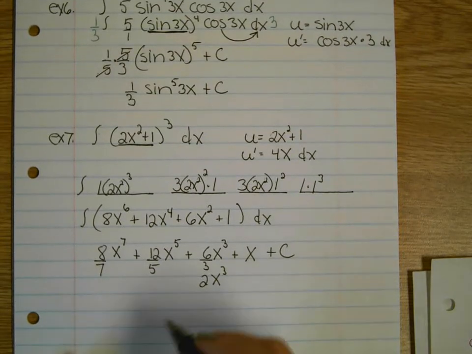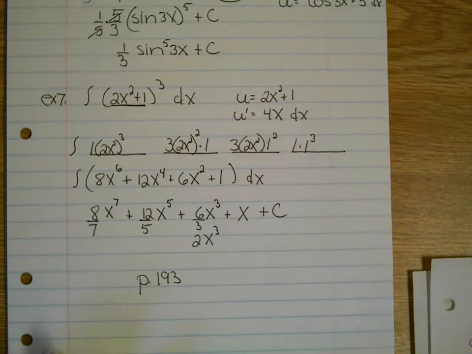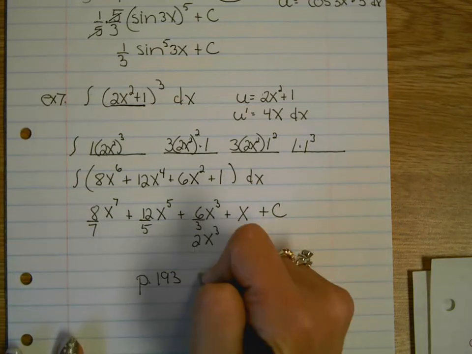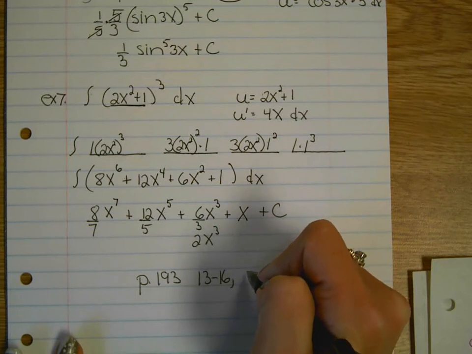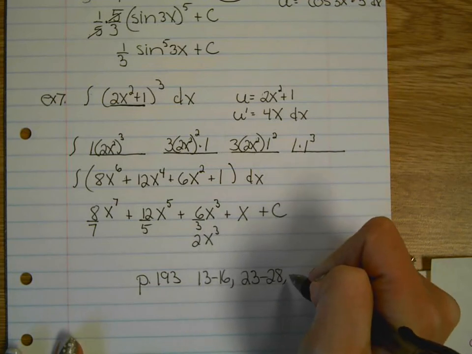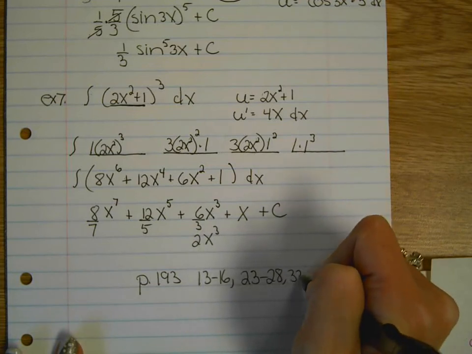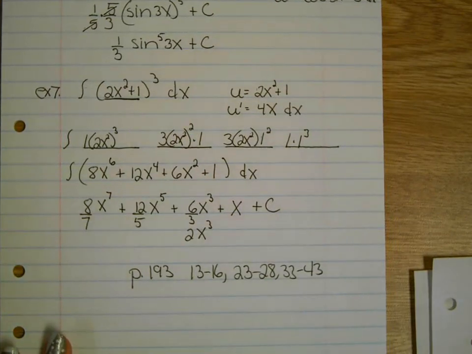Okay, and then the homework appears to be page 193. Let me double check. Calc 13 to 16, 23 to 28, and 33 to 43. Okay.